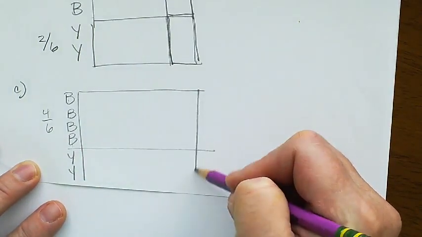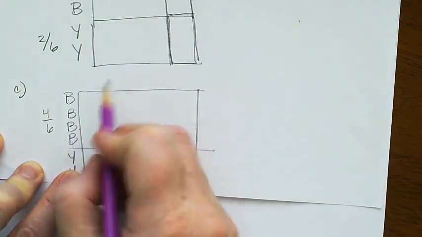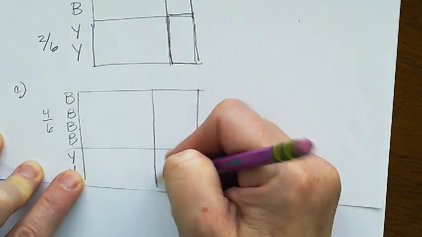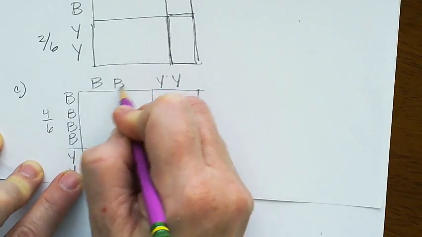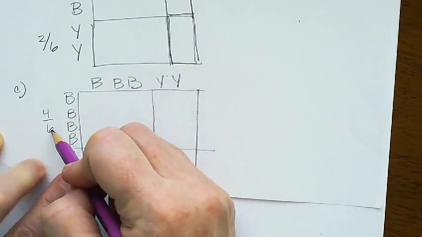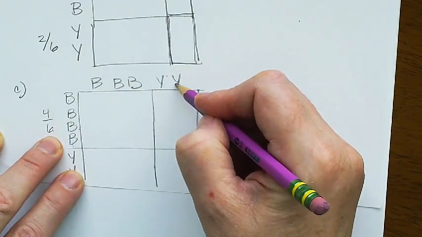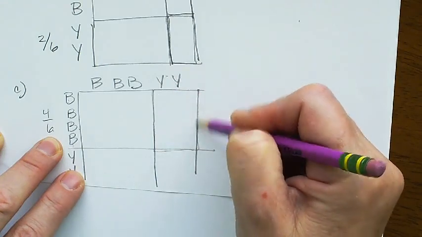And then if one of those blues is gone, then I'm down to 2 yellow, 3 blue. So 1 blue, 1 yellow would be this box right here.